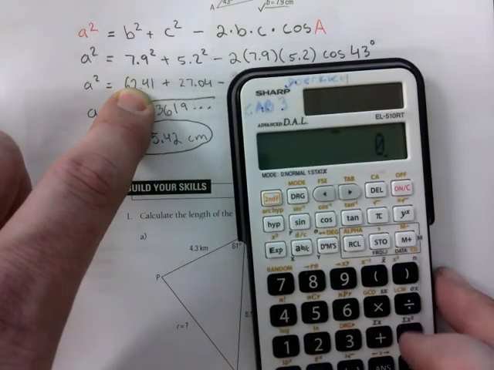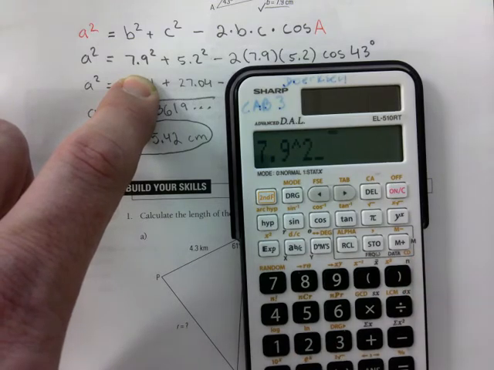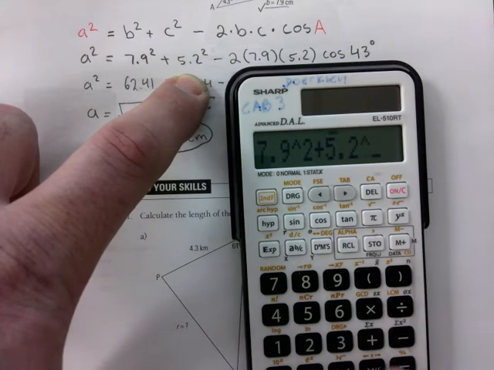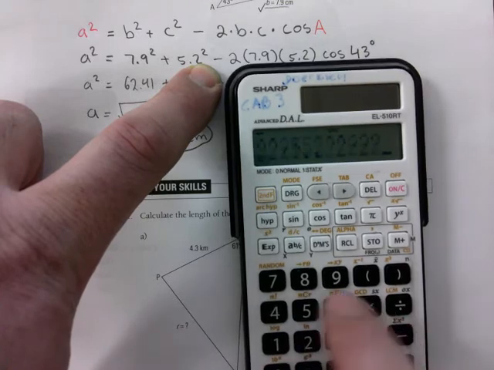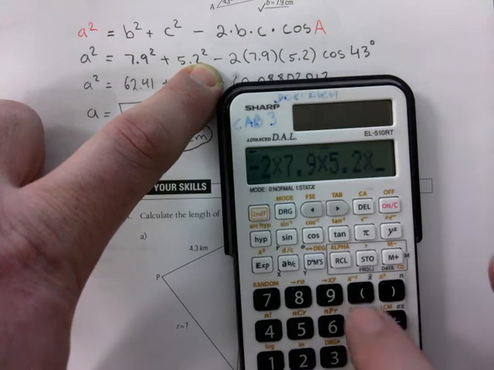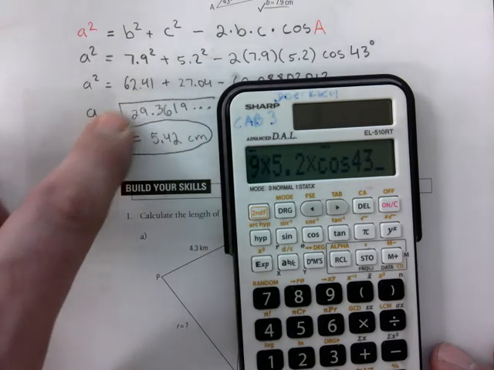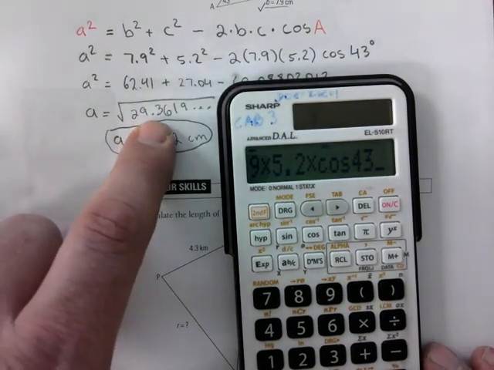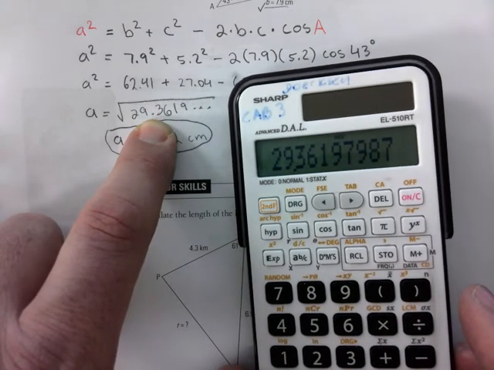So I'm gonna actually try with this one. So I'm gonna go 7.9 y to the x squared plus 5.2 y to the x squared minus 2 times 7.9 times 5.2 times cosine of 43. I typed in everything in one shot and let's see what I get. I'm supposed to get 29 and there it is. That's how you want to do it from now on.